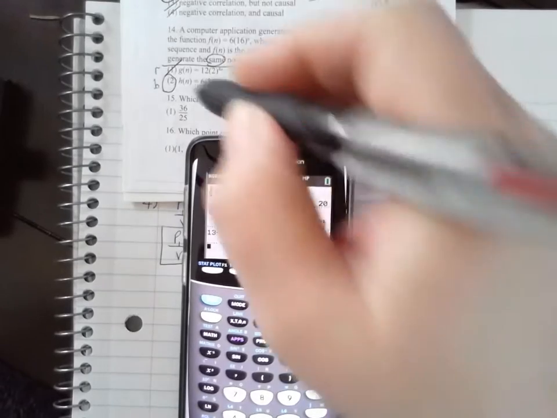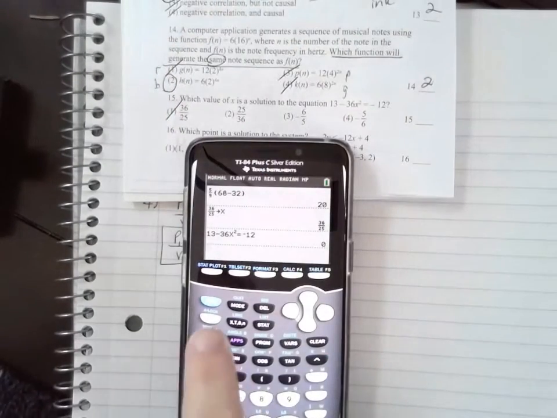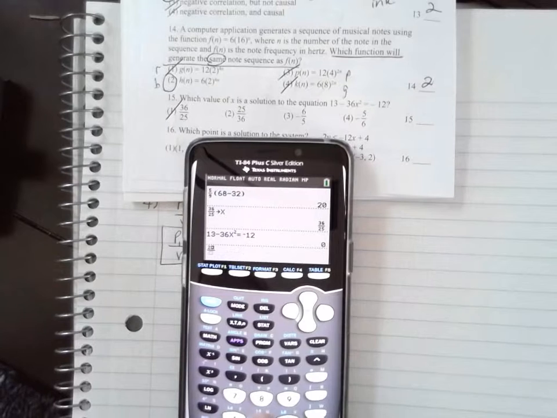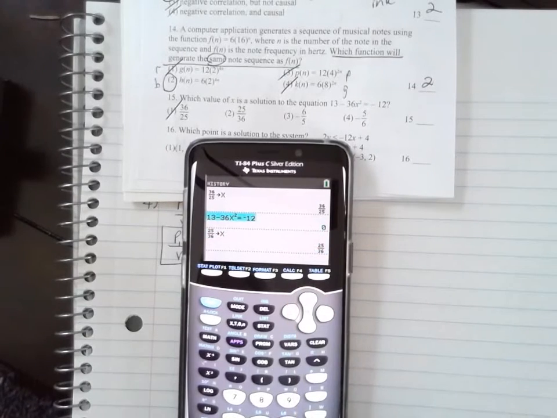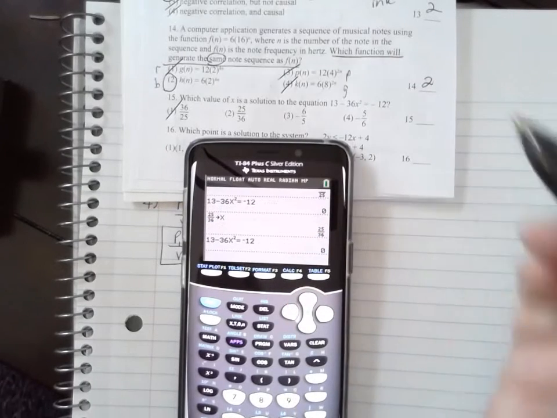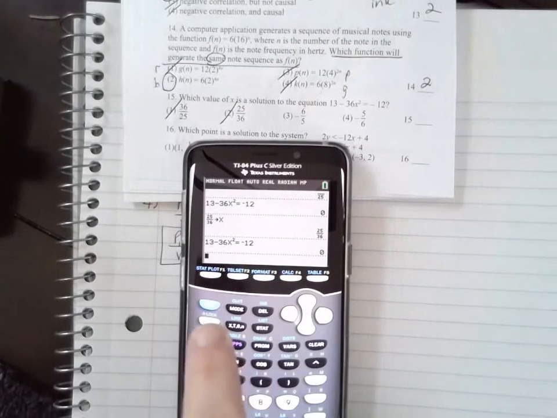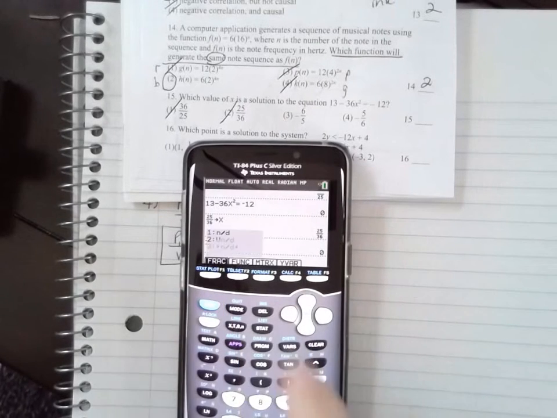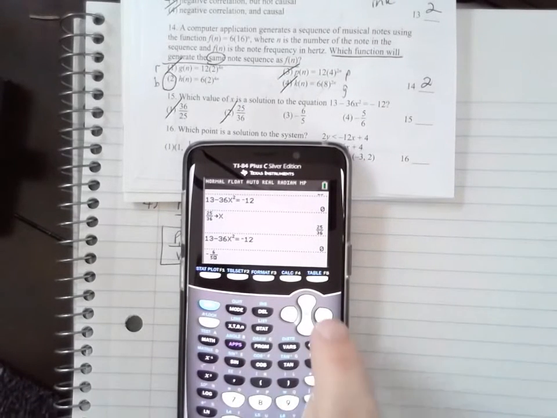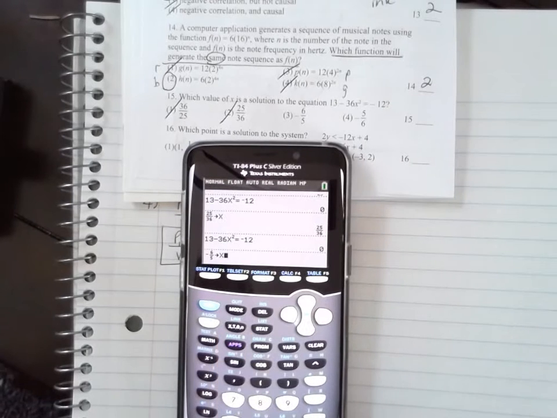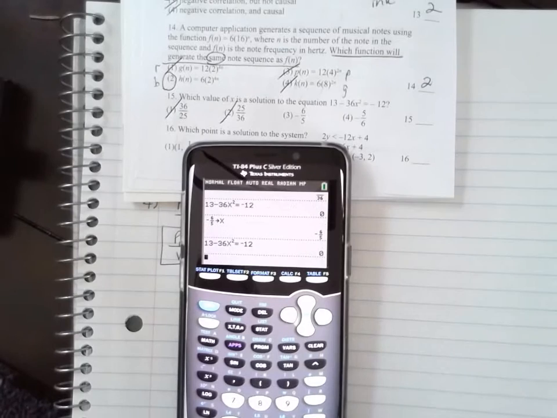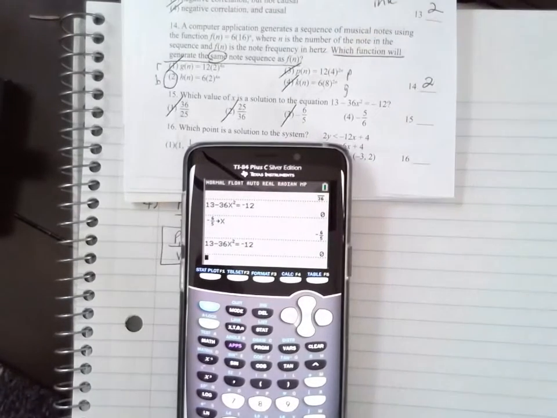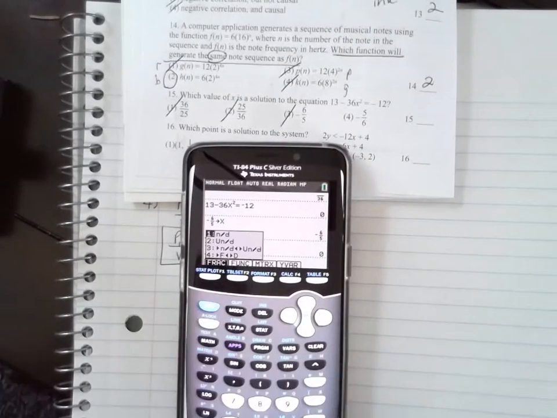Calculator says no. Gone. Okay, well what about the other fraction? 25 over 36. Store that into x and then check. Calculator says no. What about the fraction negative 6 over 5? Calculator says no. So I'm hoping the last one does in fact work.